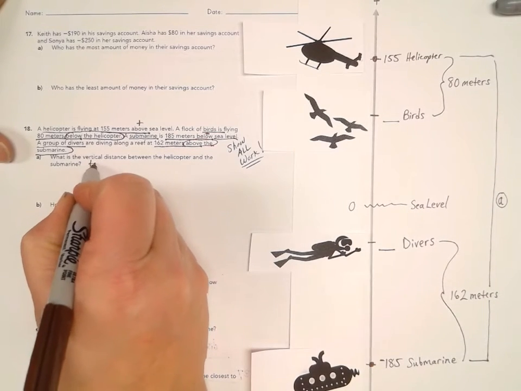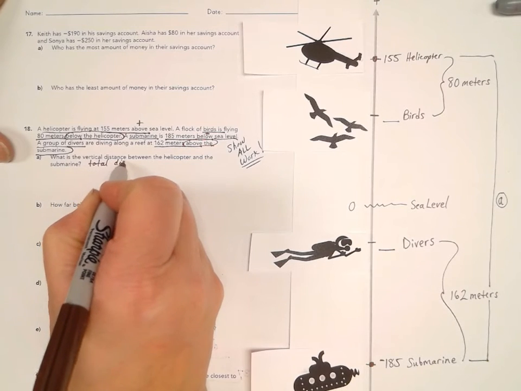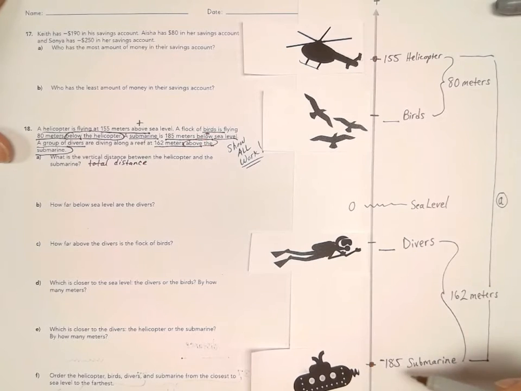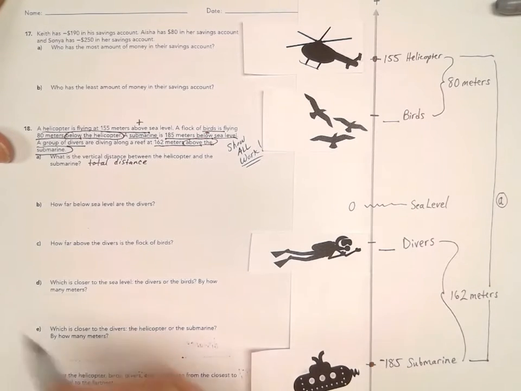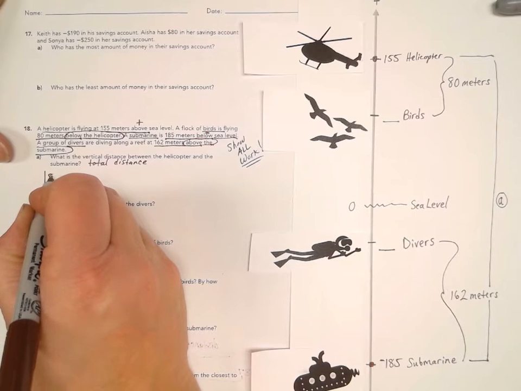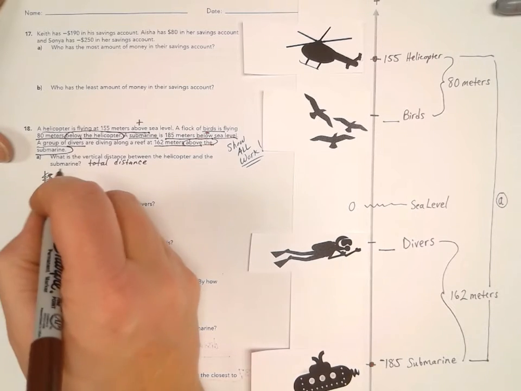So total distance is really what I'm thinking. I'm going to have to add. Well, I don't want to be adding negatives today. I really don't. That sounds difficult. So I'm going to think about distance being positive. I'm going to use absolute value bars. Oops, I just wrote the wrong numbers too. So let's try that again.